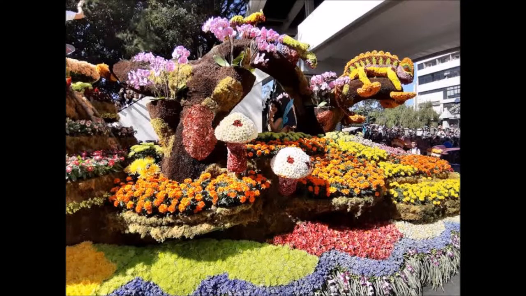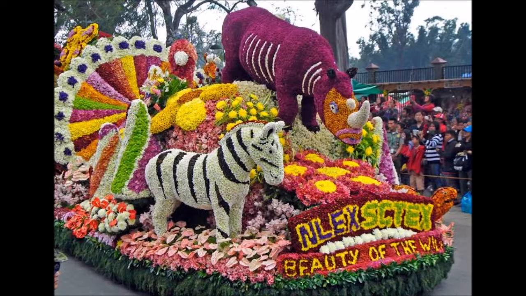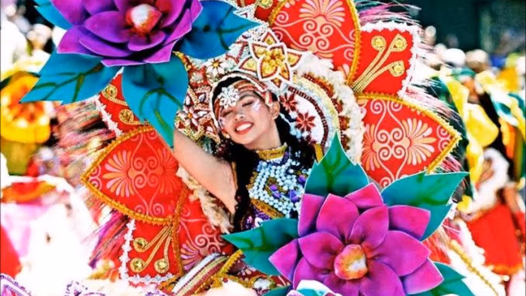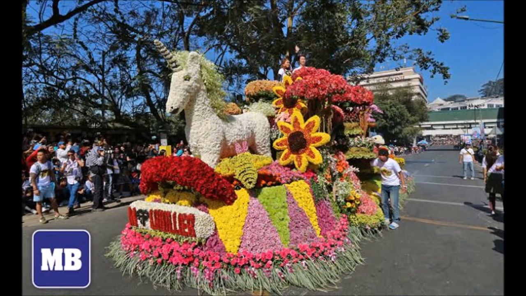Marvelous floats designed with various types of flowers conquer the streets of Baguio City. Tourists can expect street dancing by dancers wearing flower-inspired costumes. Expect it to be even colder in Baguio when you visit this festival, which is celebrated in the month of February.